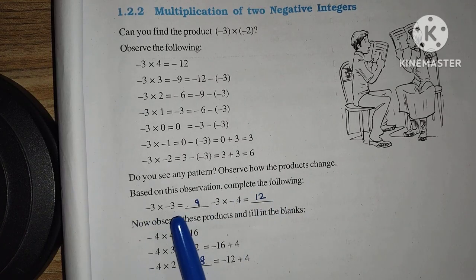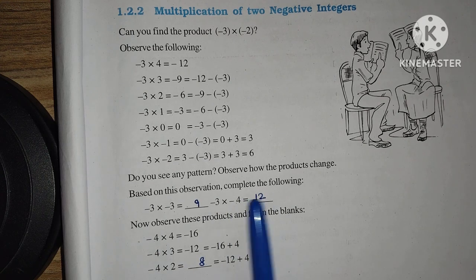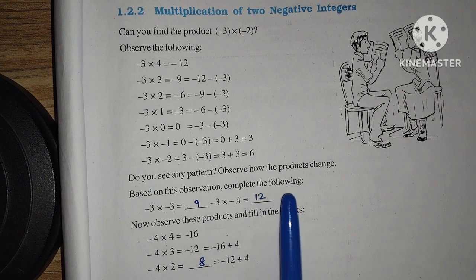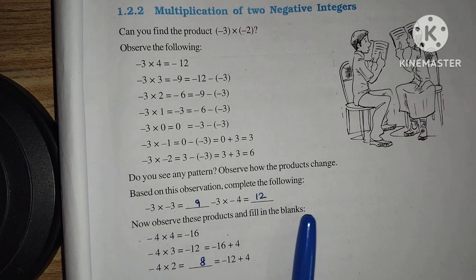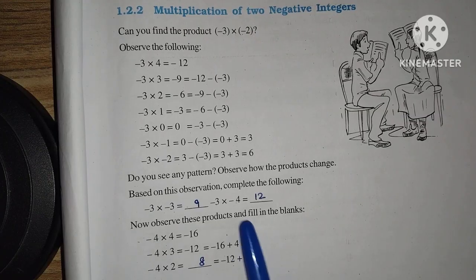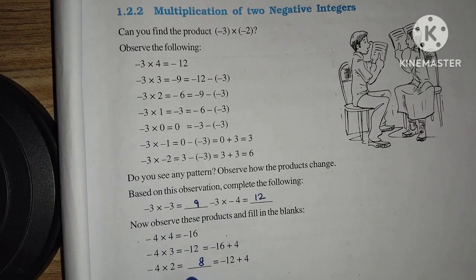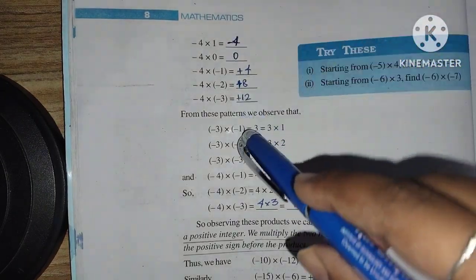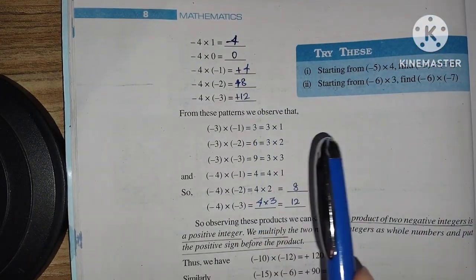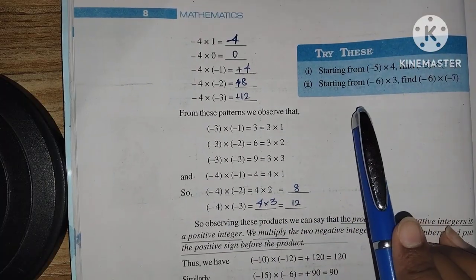Minus 3 into minus 3 equals 9. Minus 3 into minus 4 equals 12. Now observe these products and fill in the blanks. They have also asked you to fill in the blanks, so I have filled one here. So we'll go to the next page. Here also they have given the continuation of the same sum. You can fill it. So, Try These. They have given Try These over here. This is also simple. You can try it.